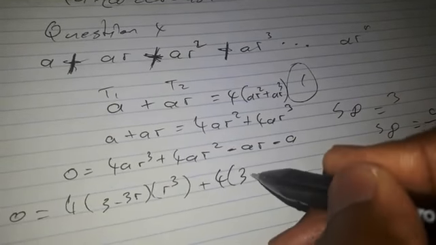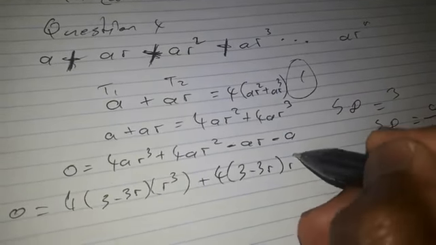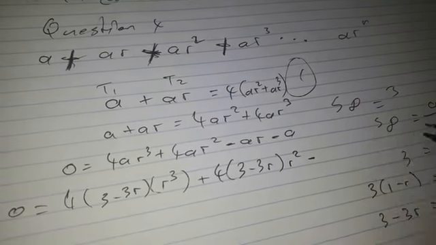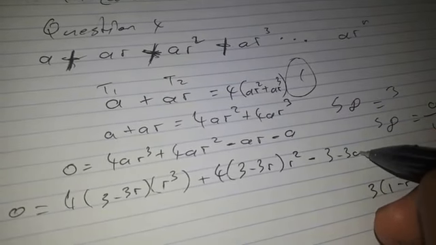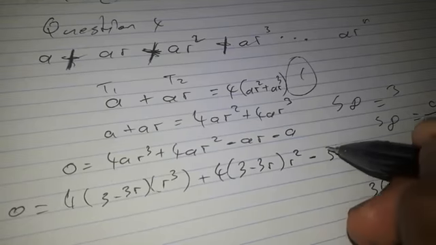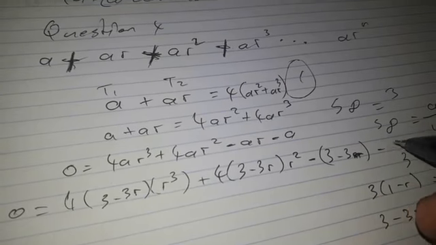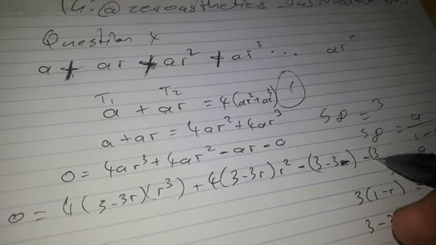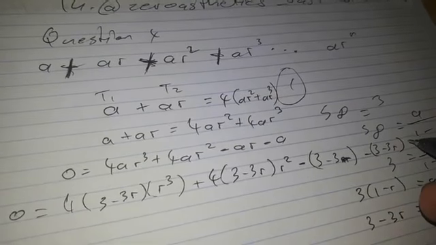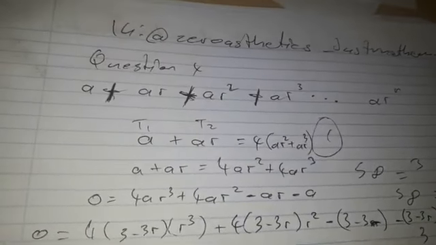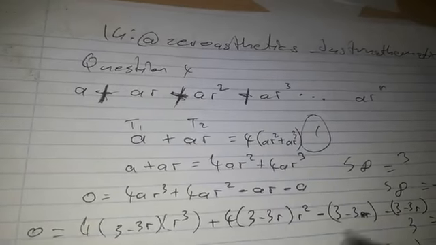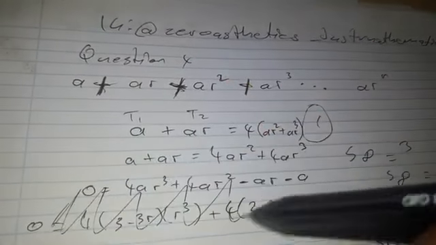So this is going to be 3 minus 3r with r squared, and then 3 minus 3r in brackets, and then this is minus 3r. I hope you're thinking what I'm thinking. This is just too many things to write out. So let's scrape this out.